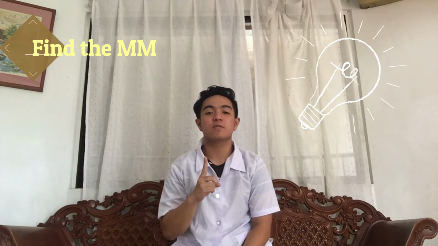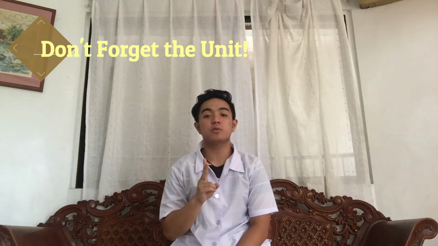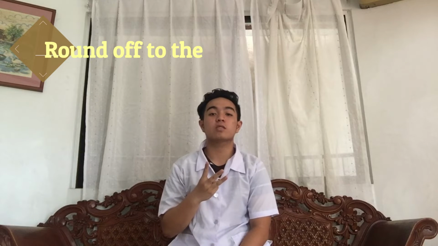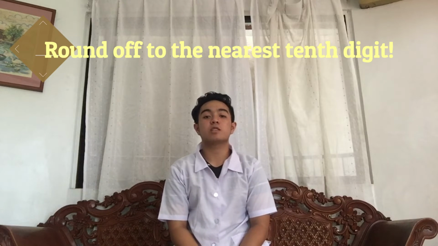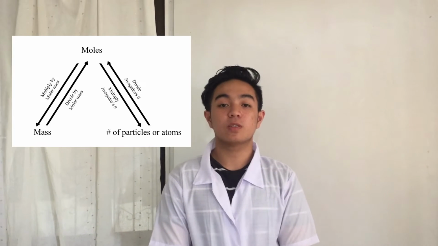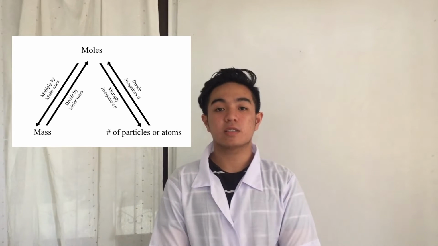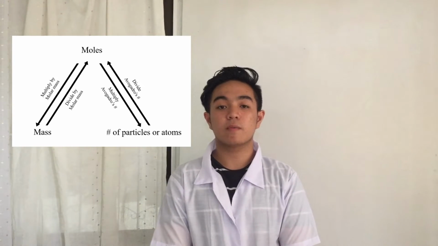Always remember, first, find the molar mass. Second, don't forget the designated units. And third, follow the instructed number of decimal places. This tutorial will round off up to 2 decimal places. For most of the number of particles, the triangle tells that we should multiply the moles to the Avogadro's number.